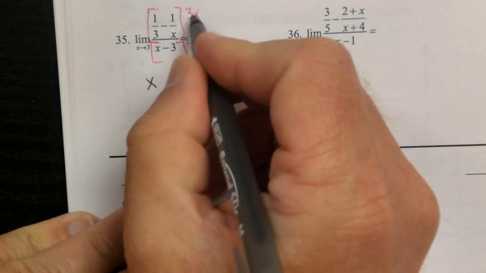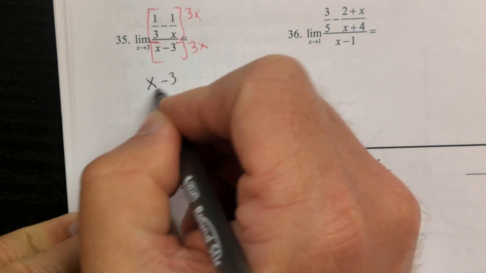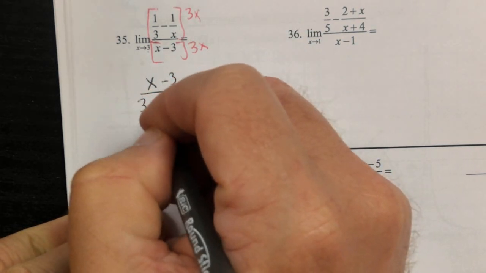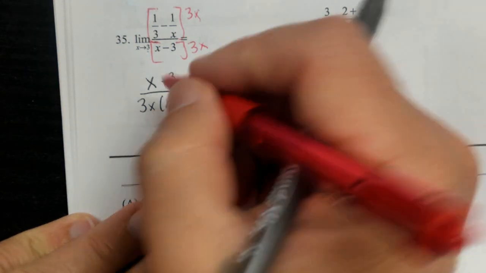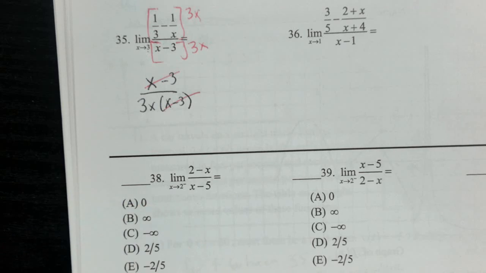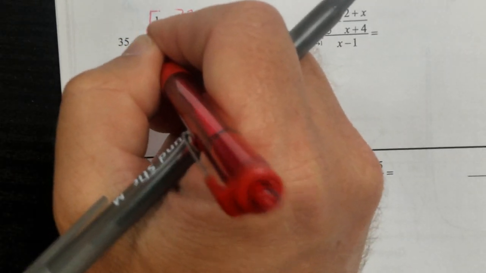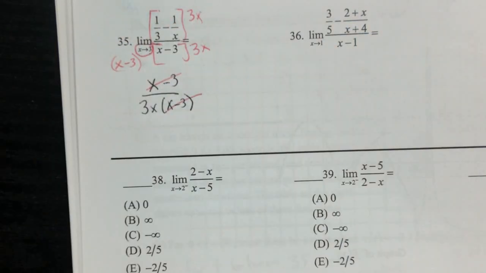So the first term becomes x, the second term becomes minus 3, and then in the bottom, 3x times x minus 3. Hey, what do you know? The x minus 3 is canceled. Again, maybe we should have known that from the beginning. If 3 is messing things up, then it's likely that x minus 3 will cancel.